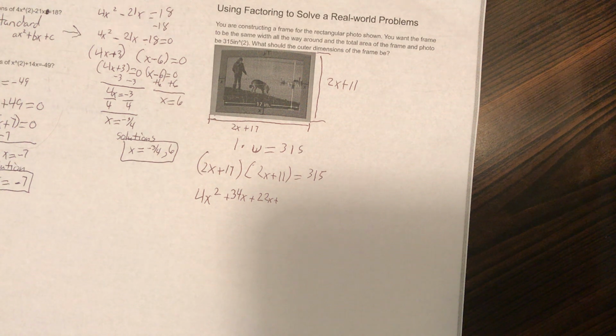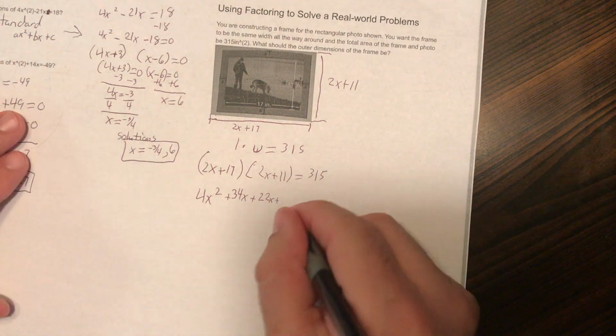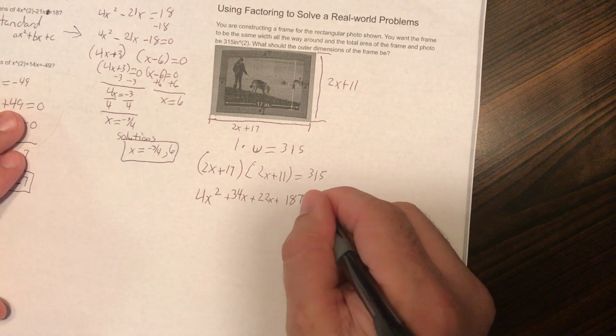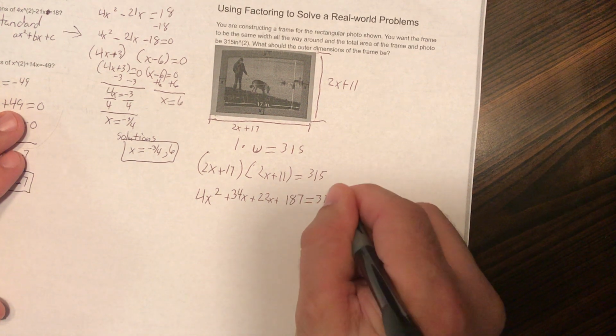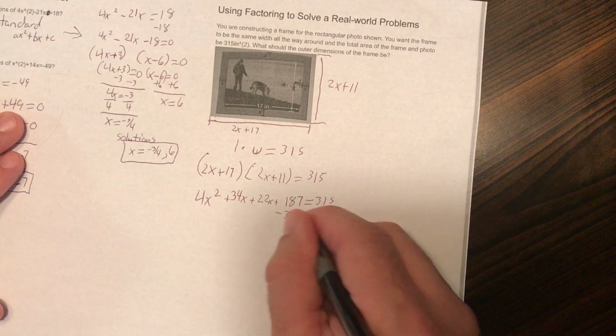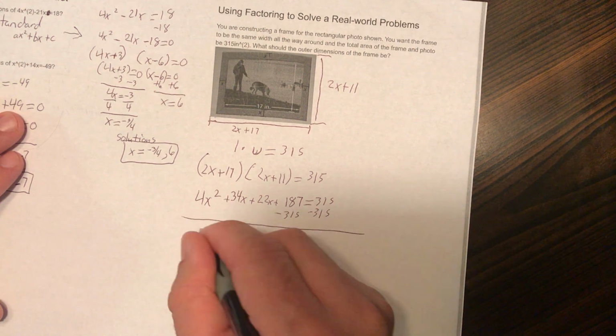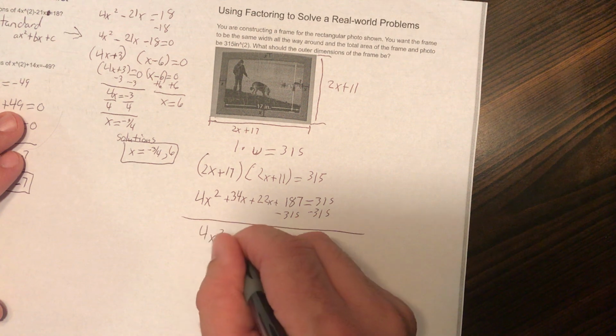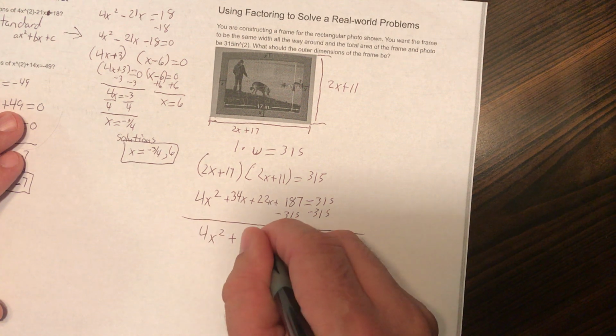You might have to hit that one into your calculator, as do I, and you're going to get 187. So equals 315. Well, we have to add that 315 over. Now, this is probably the hardest problem that we've had to work with so far. Oh, I forgot to combine this.